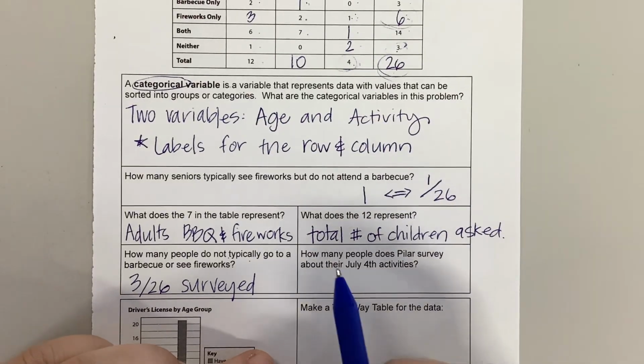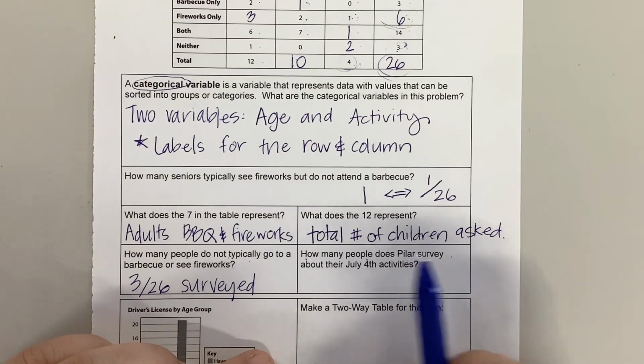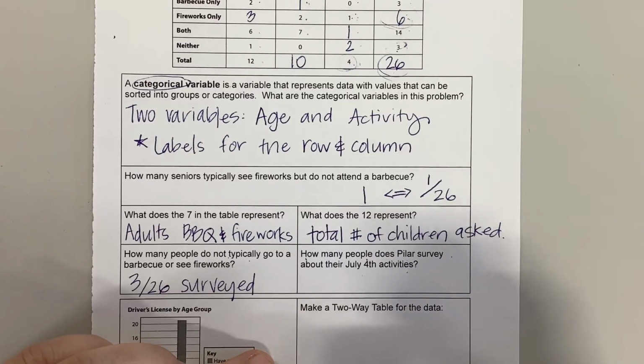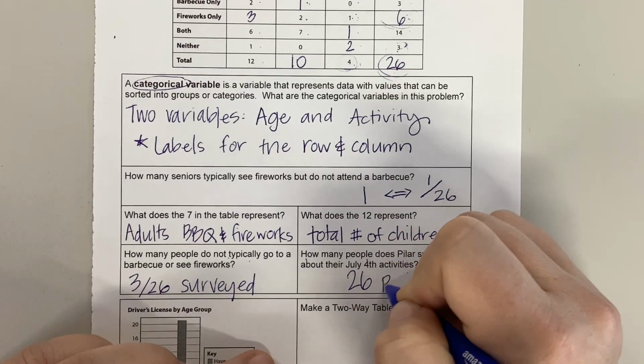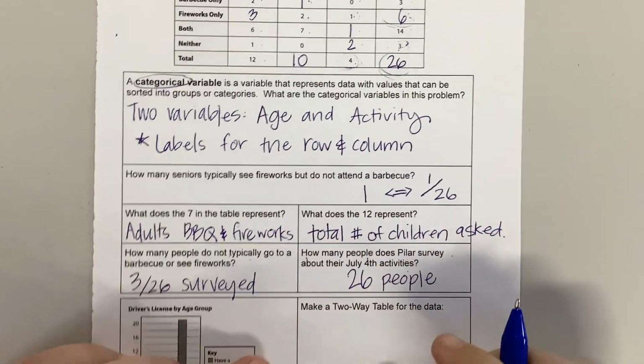Maybe they're scared. How many people does Pilar survey about 4th of July? 26.